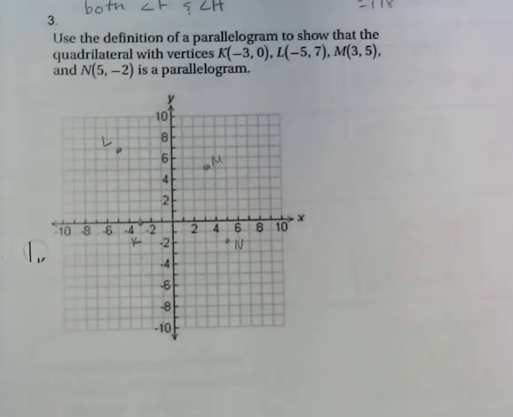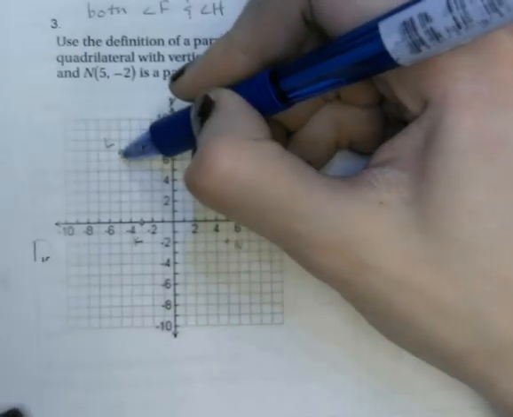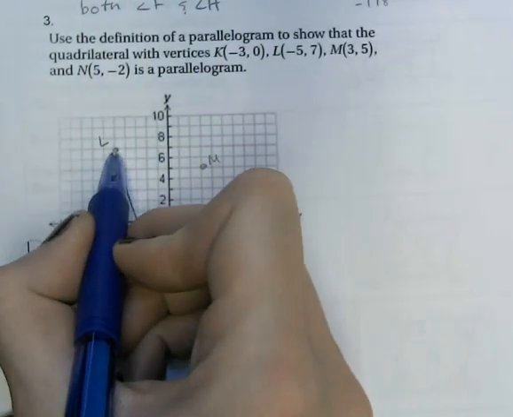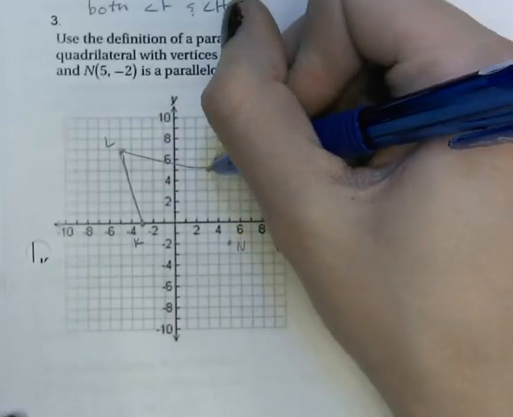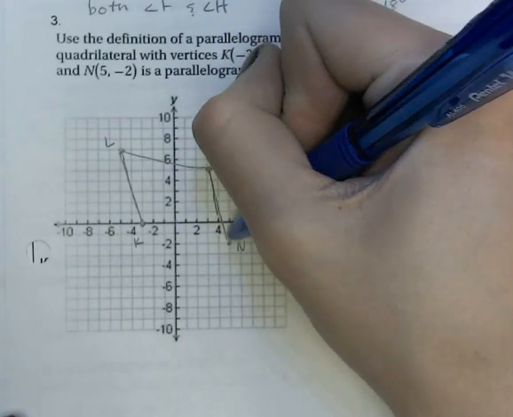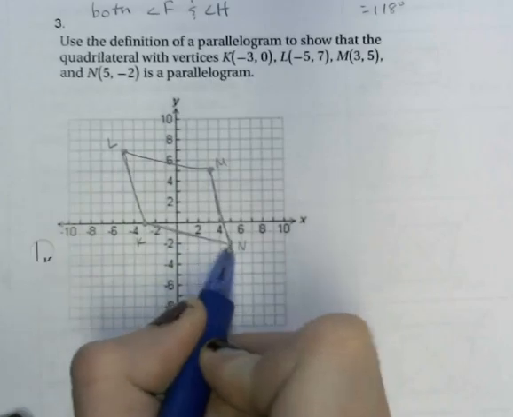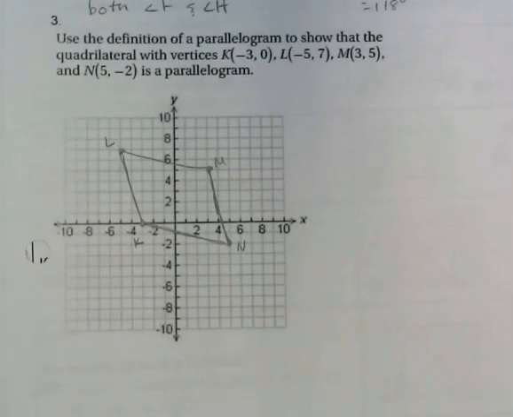And it does help here if you can use a ruler. Mine's not going to be perfectly straight. Try and make it look fairly good here. Okay, so I want to know, are both pairs of opposite sides parallel? So remember, we can know if lines are parallel on a graph by looking at their slopes.